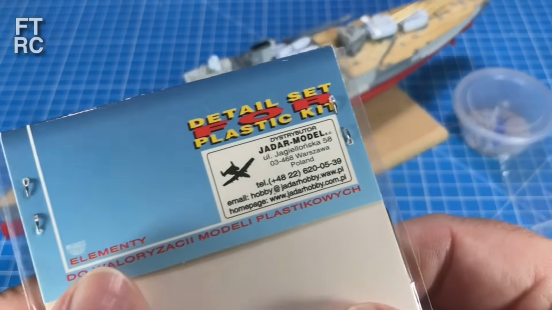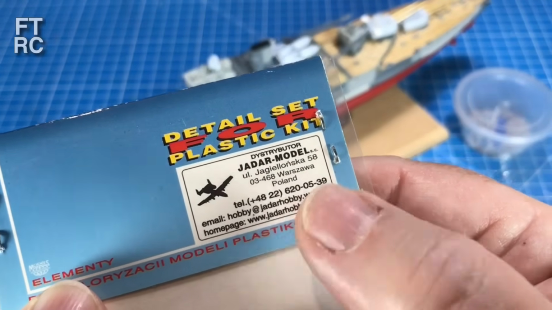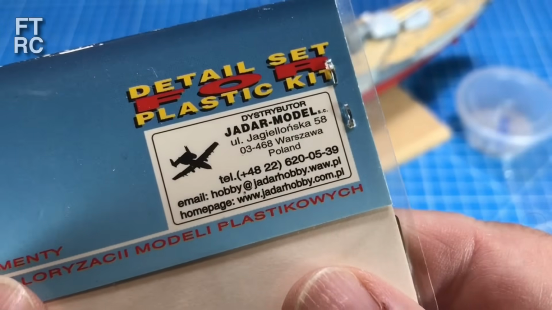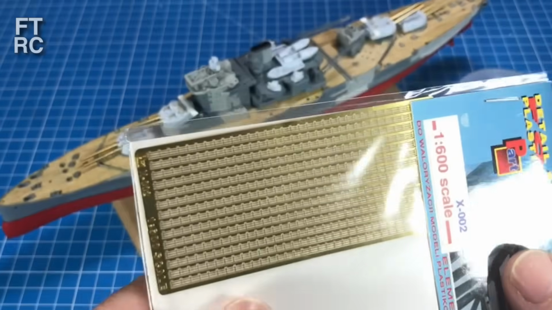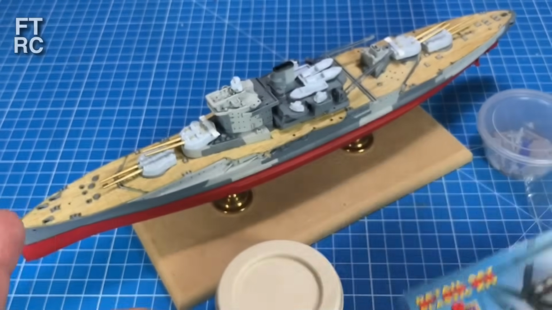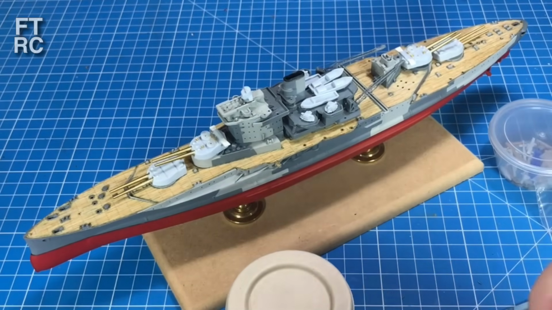Now if you're looking for things like this, amazingly I got these from Jadar Model, and they're in Poland, so have a look. They've probably got a website there, I don't know, I can't read it. Yeah, freeze frame, maybe you can see it. So they've got a lot of little 1/600 stuff, which is hard to find. Although Artworks has been bringing out the decks now for all the Airfix ships, so that is good.